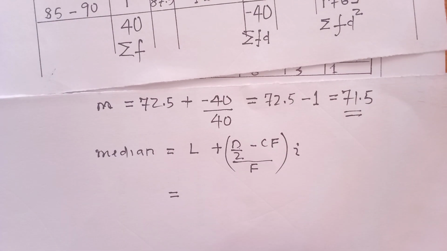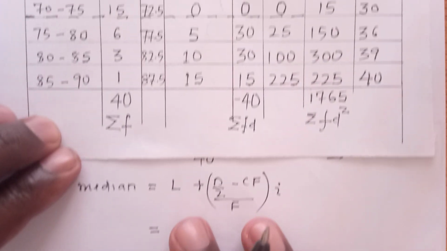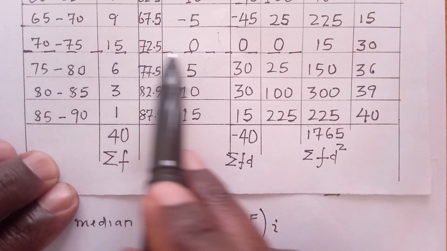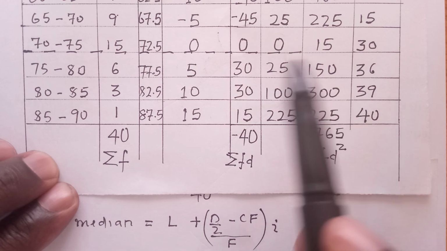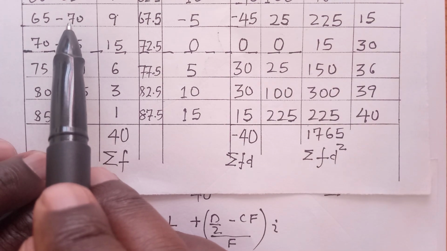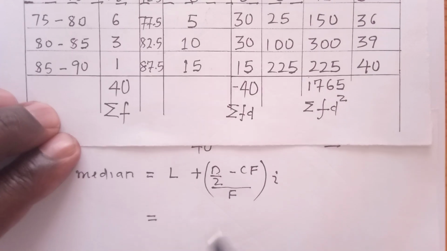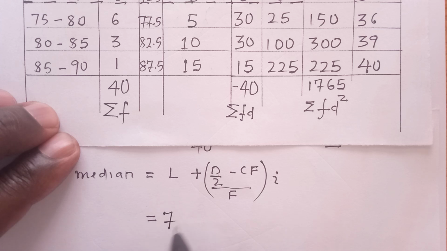And that is going to give us, you know, our middle class here is supposed to be, let me arrange this paper well. This is our middle class, this one. So the upper class limit before the middle class is supposed to be 70. And so that's what we put here, 70.